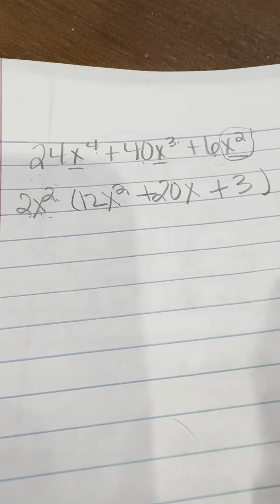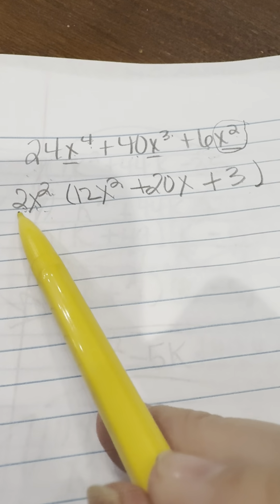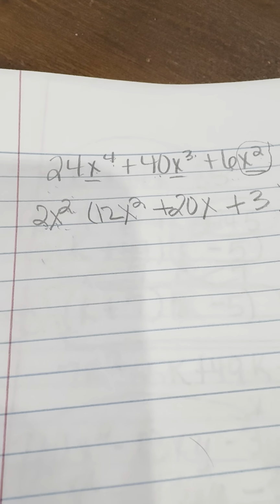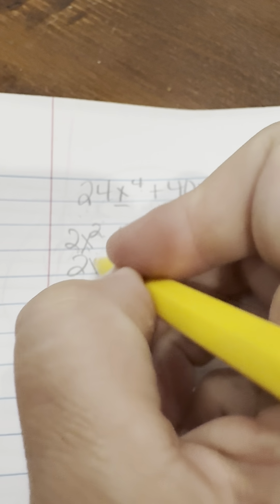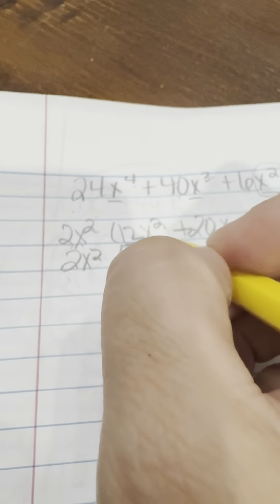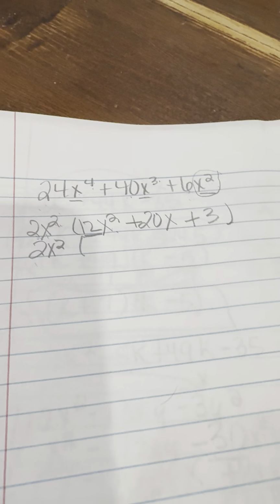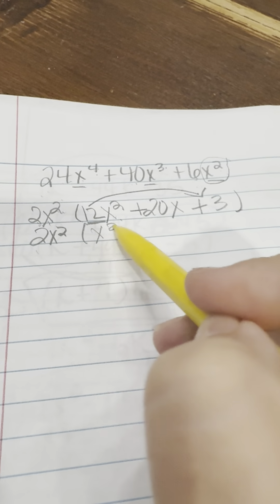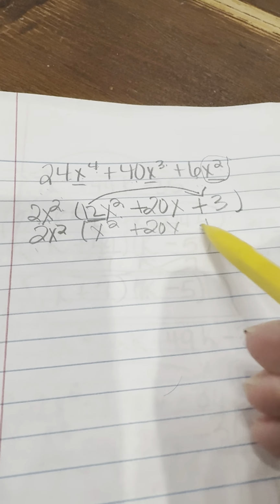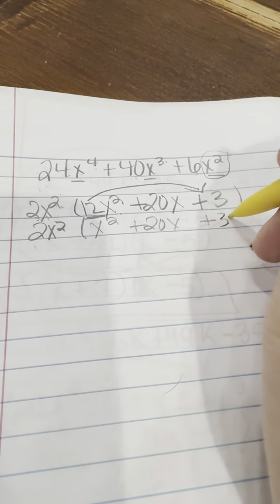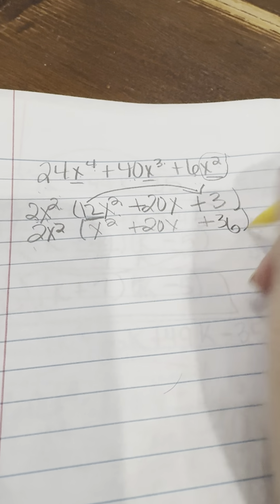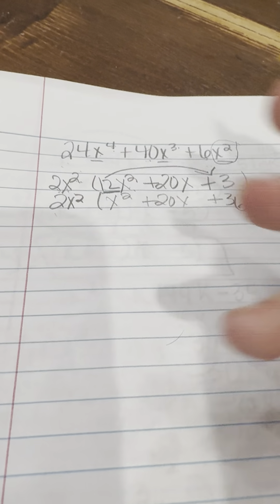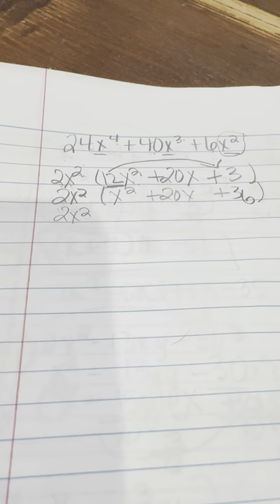All right, so now I've got this new setup. This is just going to continuously come down because that was the greatest common factor of this. And I'm still in the same situation of having a number in front of my variable. And so I'm going to slip and slide, same steps. Okay, so x squared plus 20x plus 12 times 3 is 36. All right, so now I'm doing the same thing as before. 2x squared just continues to come down.